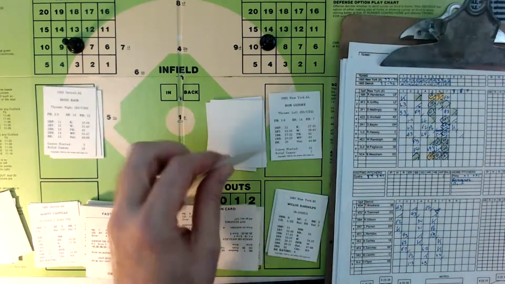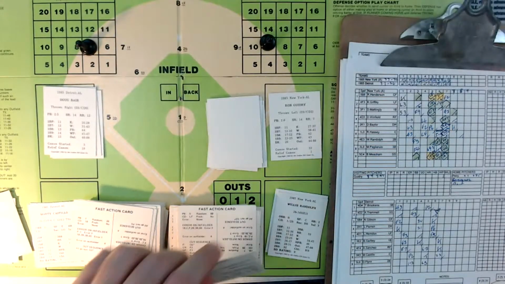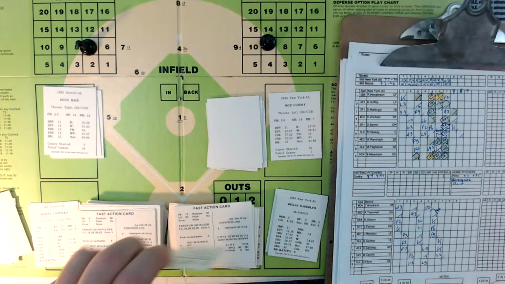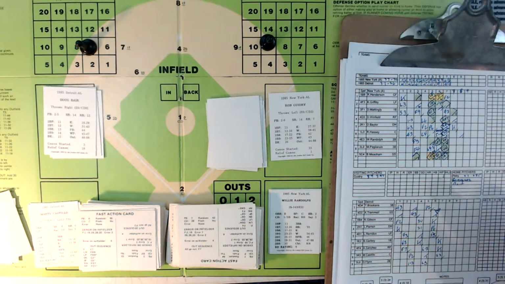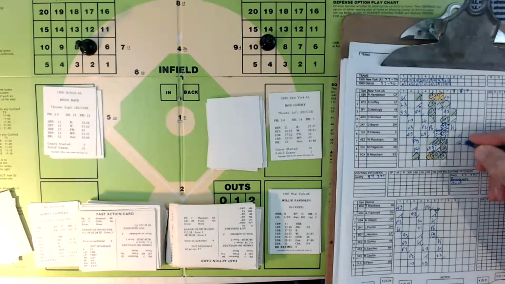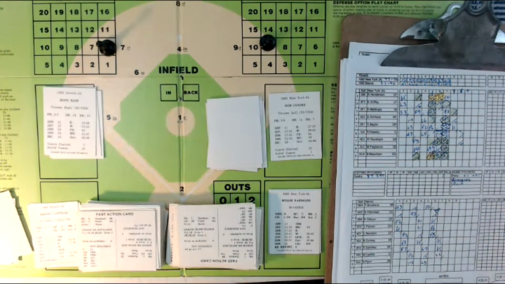So Hassey's on with a single. That's going to reduce Bear by 1. 10 is going to be off Randolph's card. A 42, and that's ball 4. Another reduction. So here we go again in the top of the 8th for the Yankees.